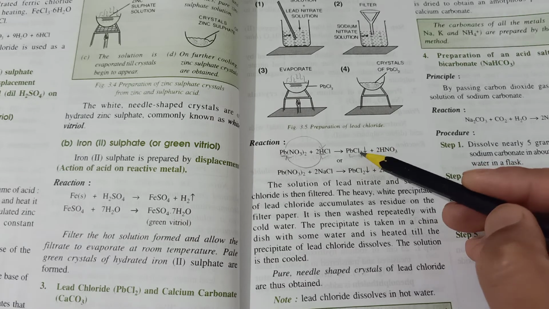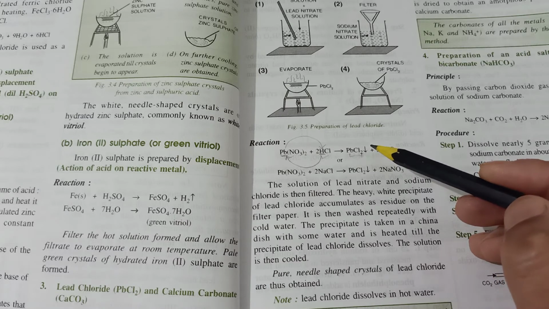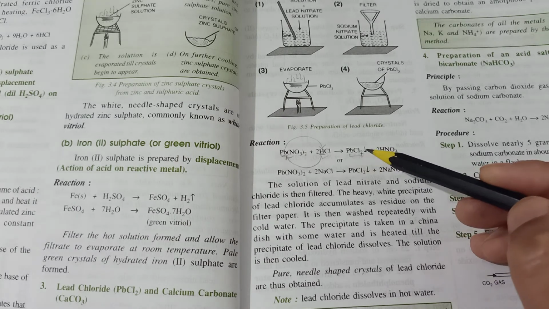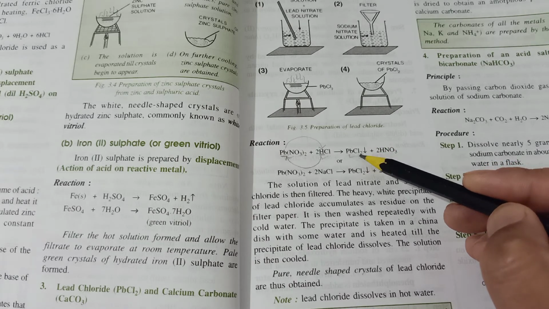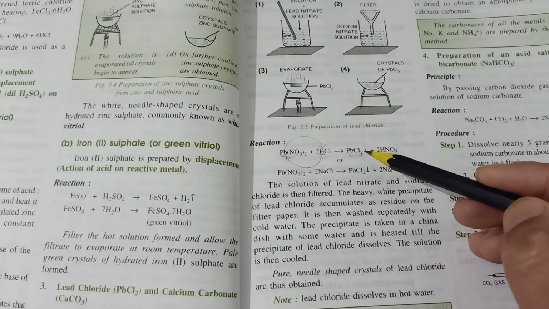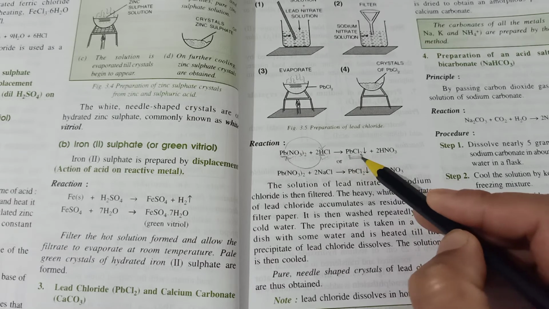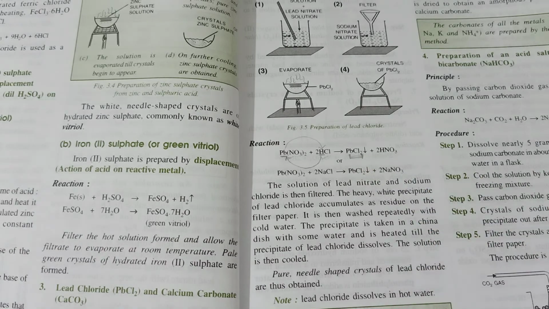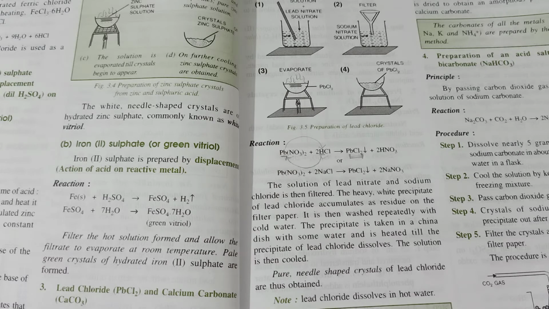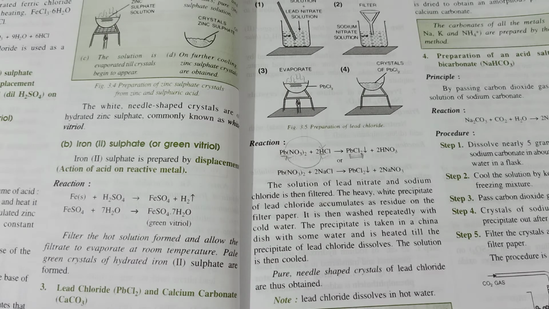Since lead chloride does not dissolve in the solution, it remains as a solid and settles down at the bottom, and therefore this is a precipitate, and this is a precipitation double decomposition reaction. So this is the required salt which we need, lead chloride. This is an example of the method of preparation of salt, that is double decomposition precipitation reaction. You can also refer to the double decomposition method for the preparation of calcium chloride in the same way.